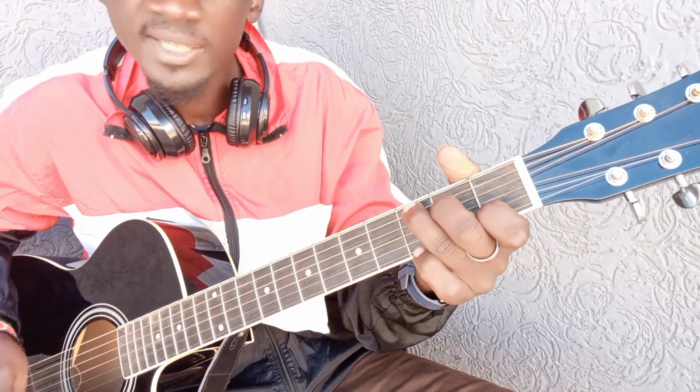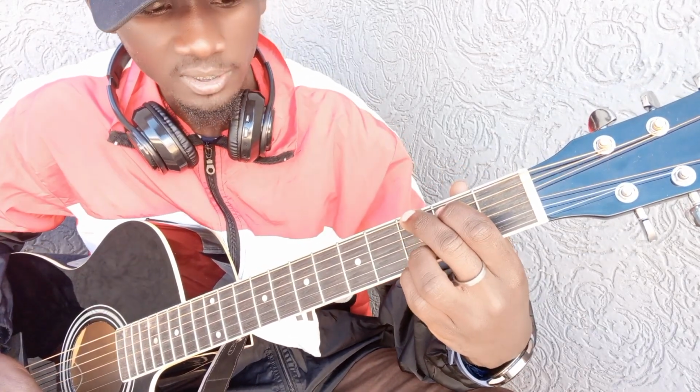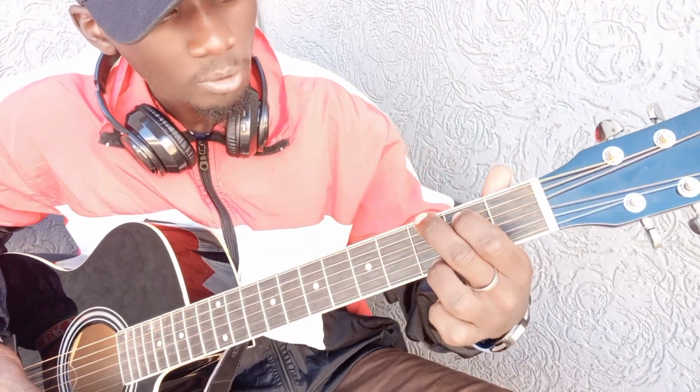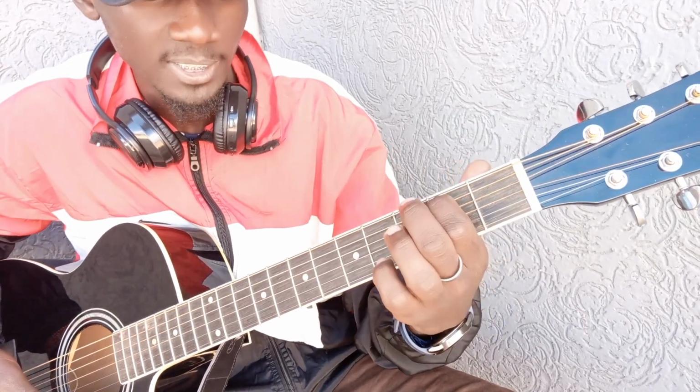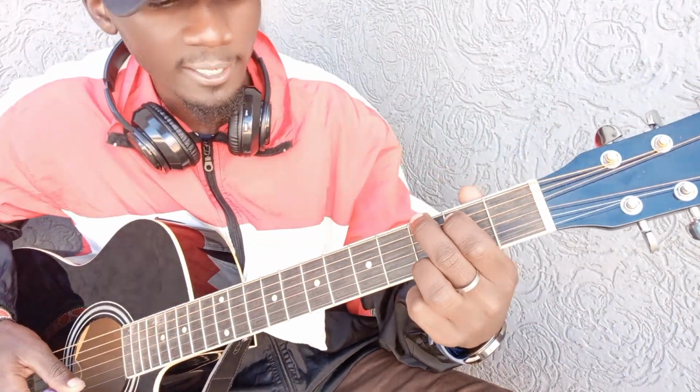And then there's a G. A G, you can hold it like that, or like this, or like this. So here, what I'm holding is just this note, the 5th string, 2nd fret, and this one, the 3rd fret, 2nd finger, 6th string, and then my 3rd finger is holding the 1st string, 3rd fret.